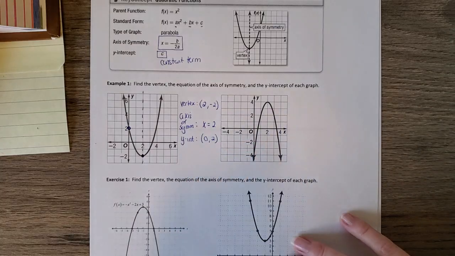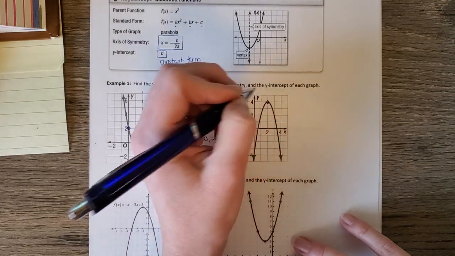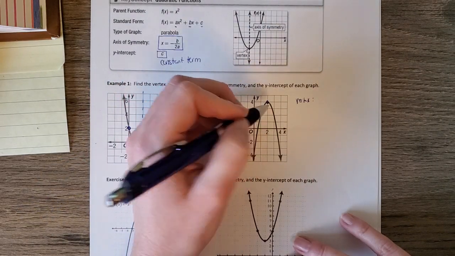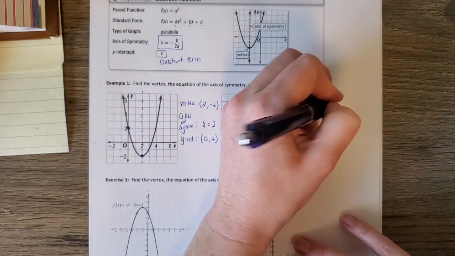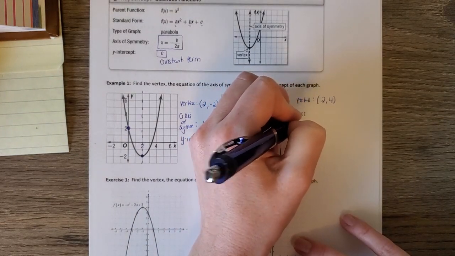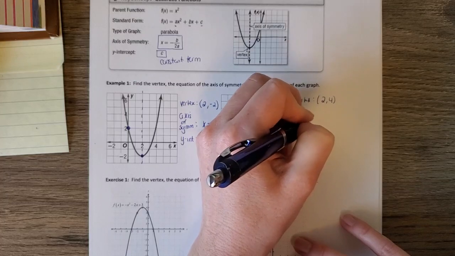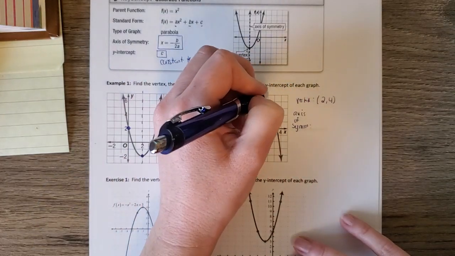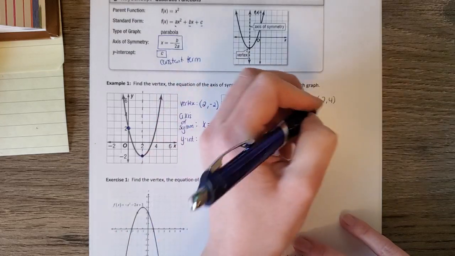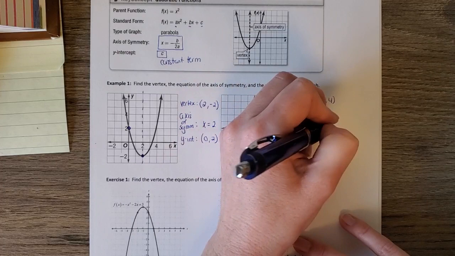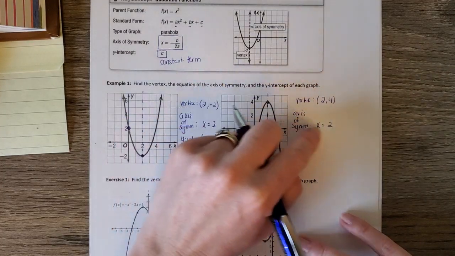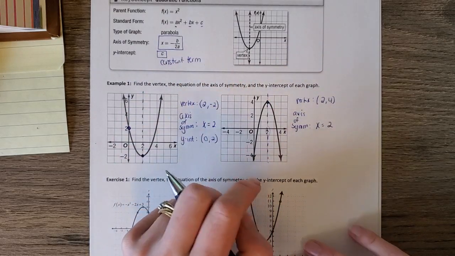So let's look at the second graph. Again, we're going to find the vertex. So the coordinate of that point is 2, 4. All right, and then we're going to do the axis of symmetry. So we'll draw that dashed line in. And we look at the x value there, which is at 2. So x equals 2. Always write it as x equals. It is a line. It's not just a single point. So the line x equals 2 is that whole vertical line.